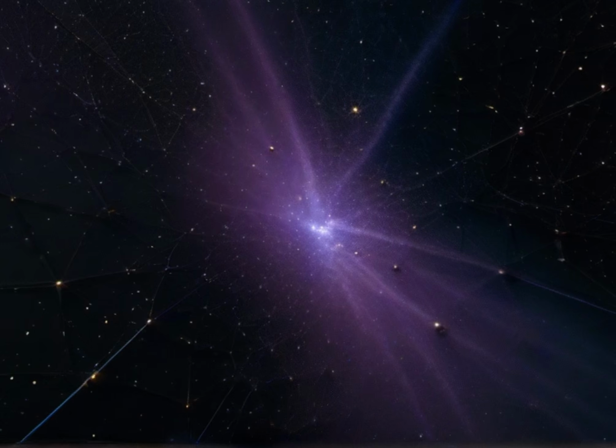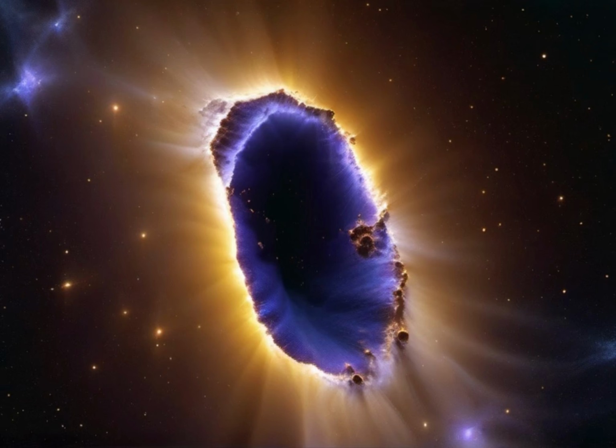Over time, this process leads to the formation of galaxies, stars, and planetary systems. In this sense, the visible universe is built upon an invisible foundation. The fundamental paradox. Despite all of this evidence, a central question remains unanswered.